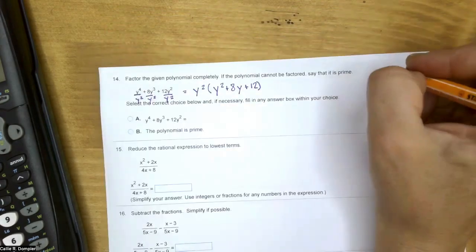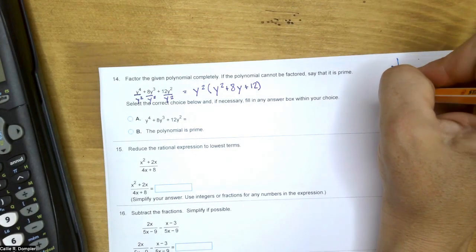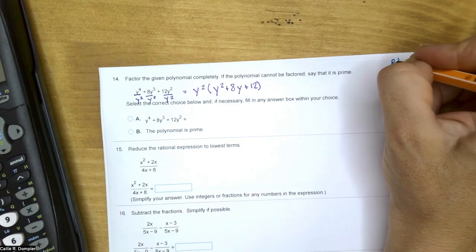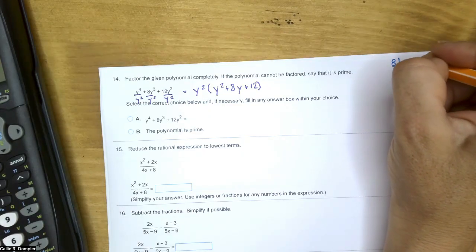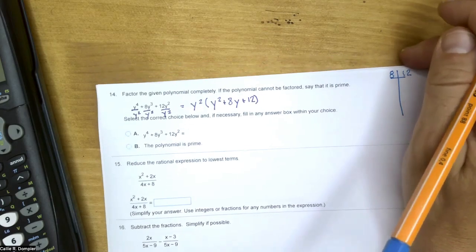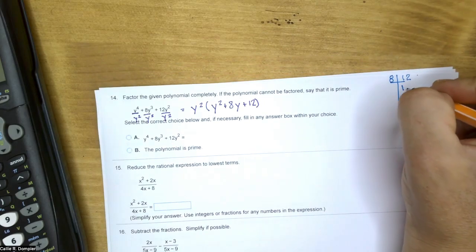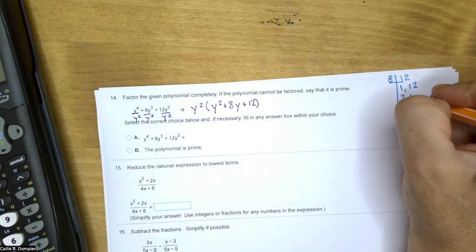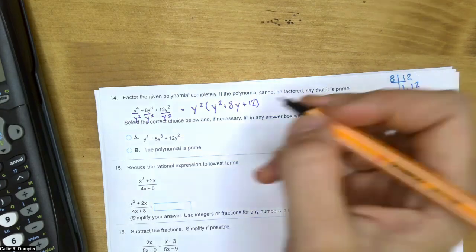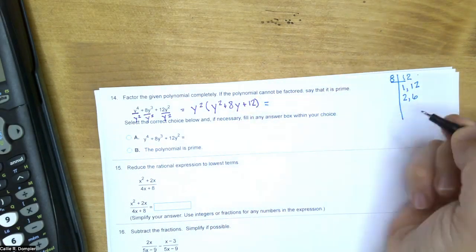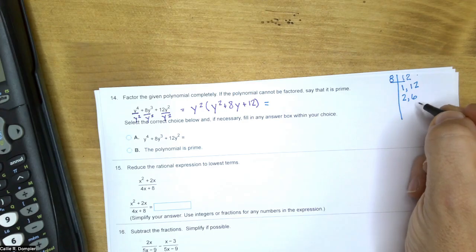And now we're just going to do it the same way that we did those other ones where a is 1. So it needs to add to equal a positive 8, multiply to equal a positive 12. Those are all positive, so our terms are going to be positive. 12 would be 1 and 12. That does not add to 8. What about 2 and 6? That does add to 8. So y squared plus 8y plus 12 is going to become x plus 2 times the quantity x plus 6.